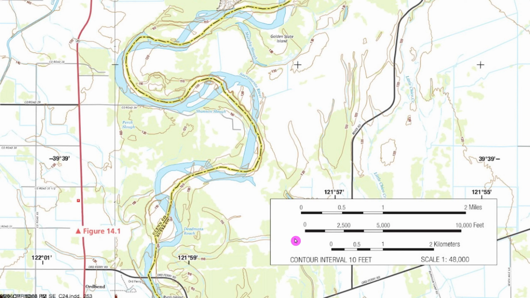The contour interval for the map is given, and the scale for the map is given. So if I tell you how many inches I measured from Dunning Slough to Ord Ferry Road, and you know the scale, you can figure out how many feet that is on the ground. This says 14.1. That's a typo. Yours will say Figure 15.1.